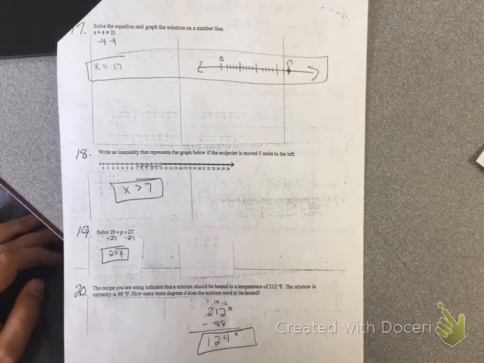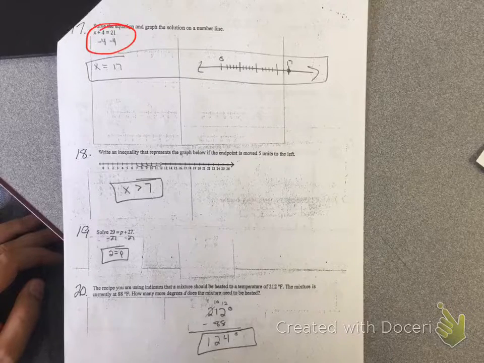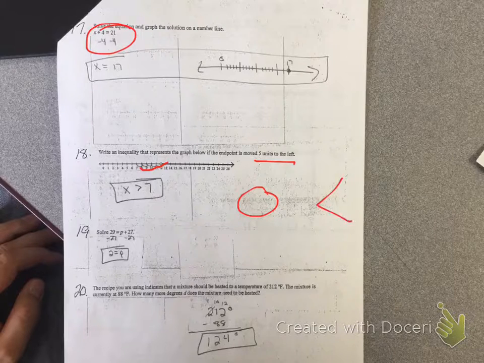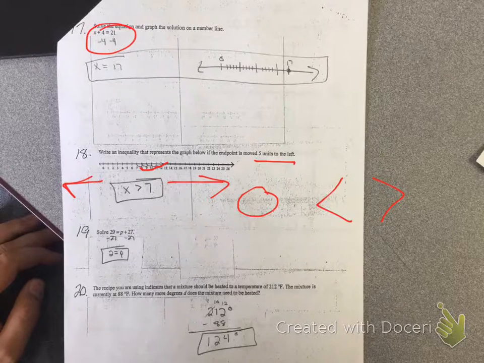Solve the equation. So I solve by subtracting 4 from both sides. Move 5 units, so I move it 5 units. Remember, open circle is either this symbol or that symbol. And now you have to decide, is it bigger than or less than? Well, which way is it shaded?